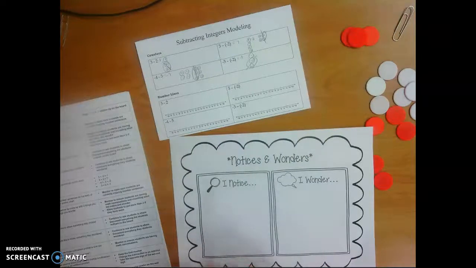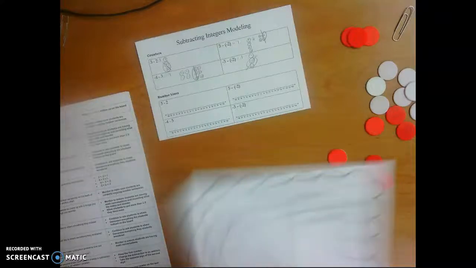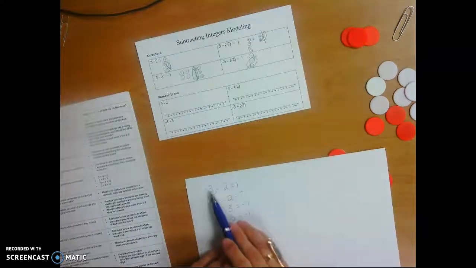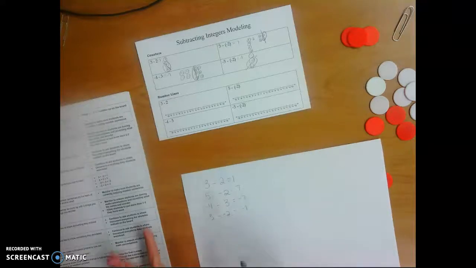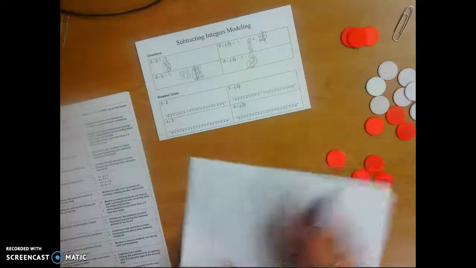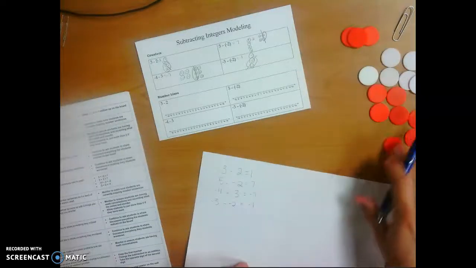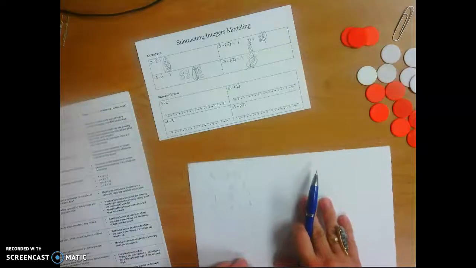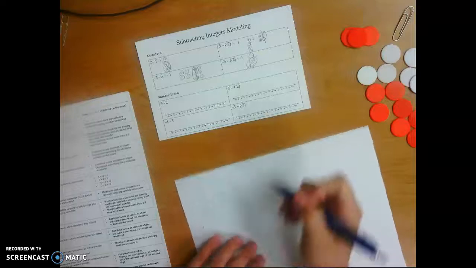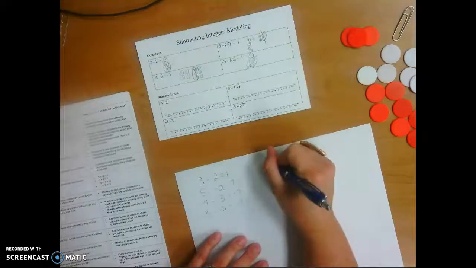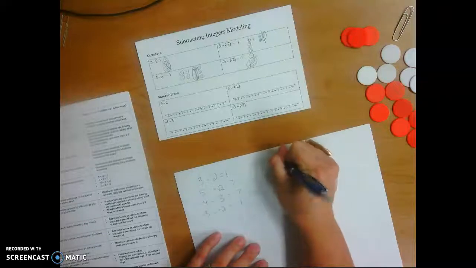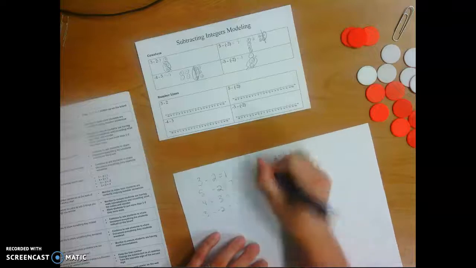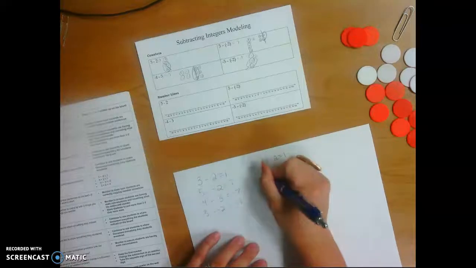So that will start getting the kids thinking about, well, we're subtracting here, we're adding here, we're adding here, we're subtracting here. Why is that? So the next thing we're going to guide our students to start to understand is the concept of KCO, keep change opposite. So what you're going to have them do is then write these 4 number sentences right next to these.